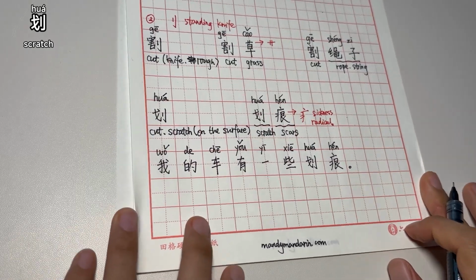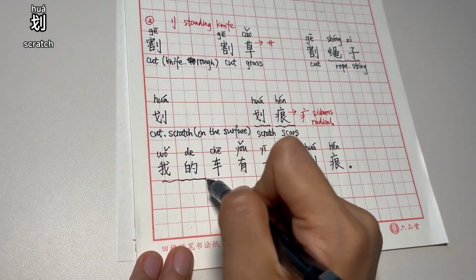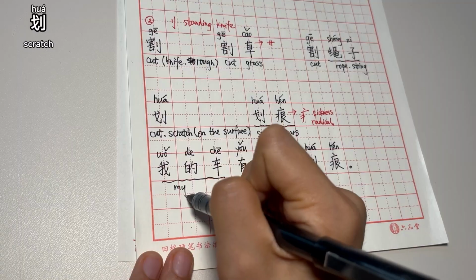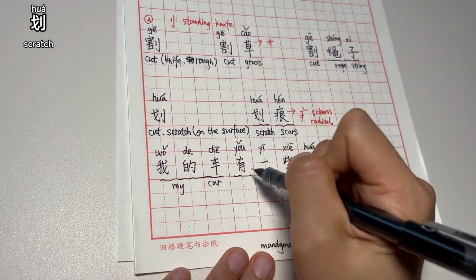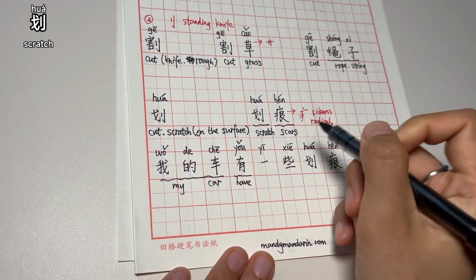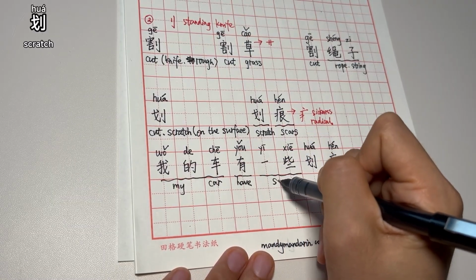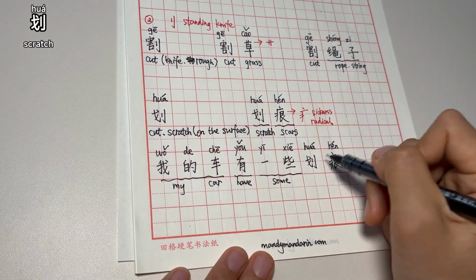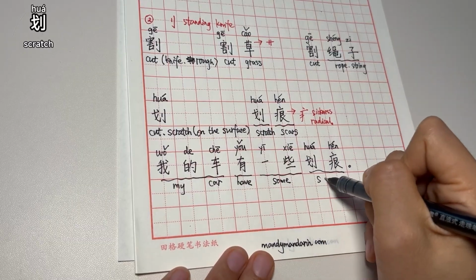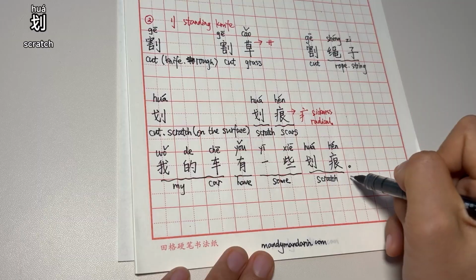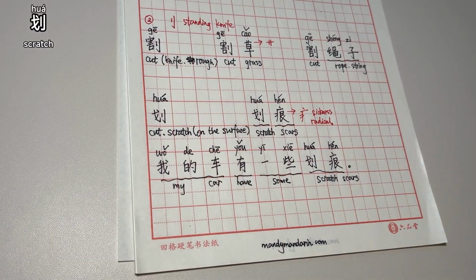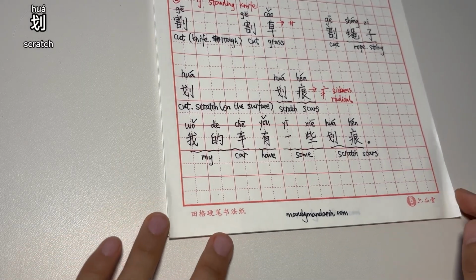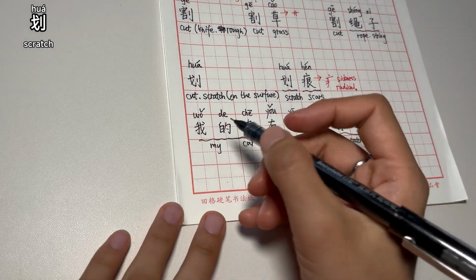Okay, so 我的车, my car, easy. 有, have. 一些, some. 划痕, just some scratch scars. That's not pretty.